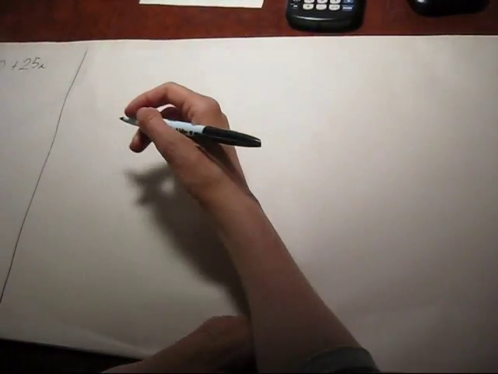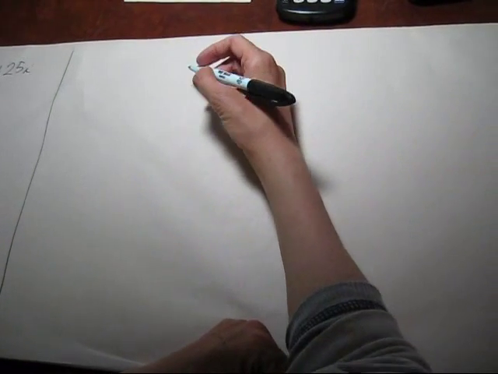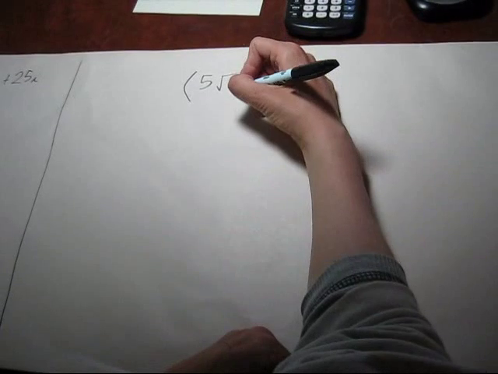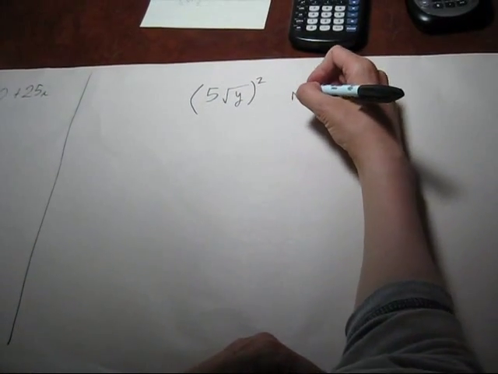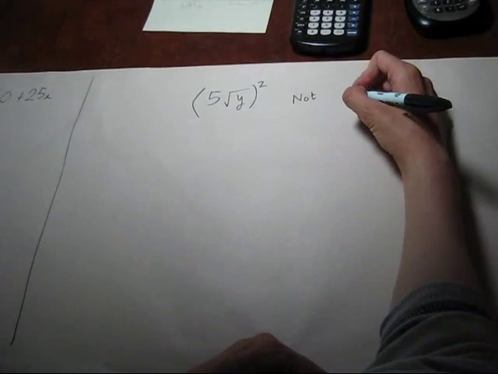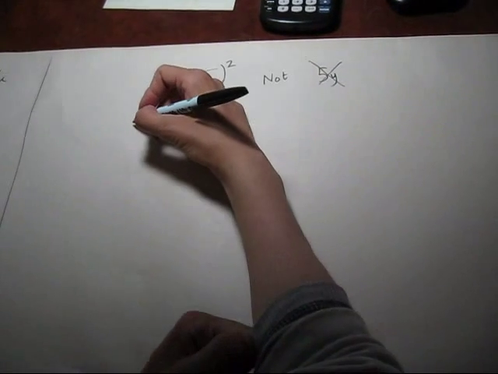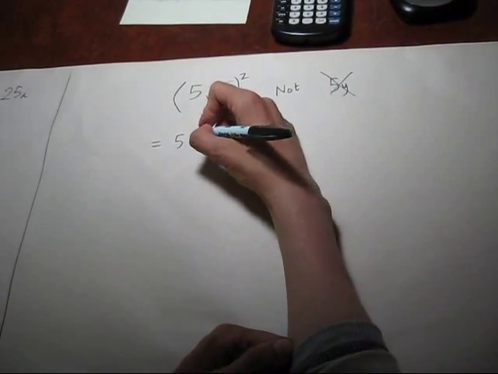We're going to square some expressions with radicals because there's some common mistakes people make. So let's look at if we have 5 times the square root of y, quantity squared. Okay, here's what it's not. It's not 5y. Okay, here's the reason. Squared means to multiply something by itself.